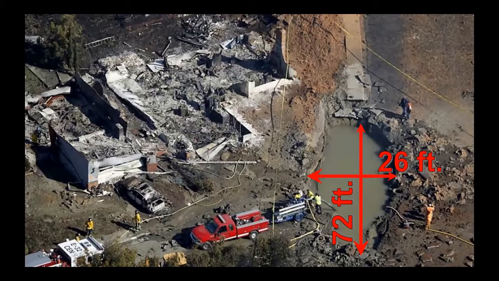A 28-foot long section of the ruptured pipe, with a total weight of about 3,000 pounds, was found 100 feet south of the crater.